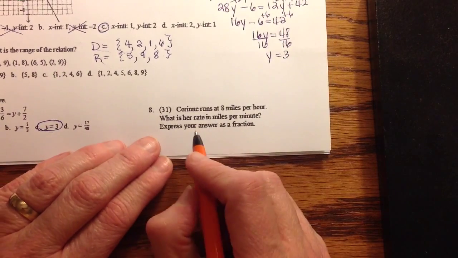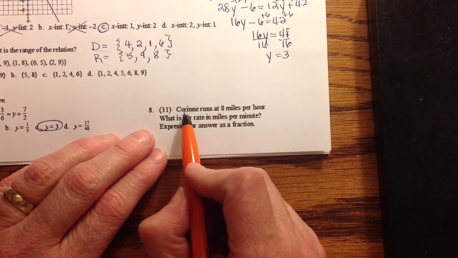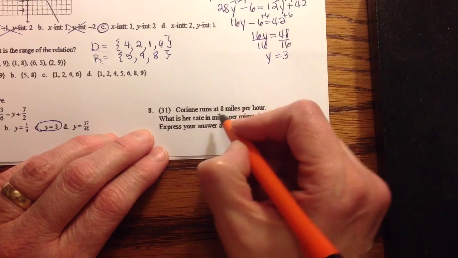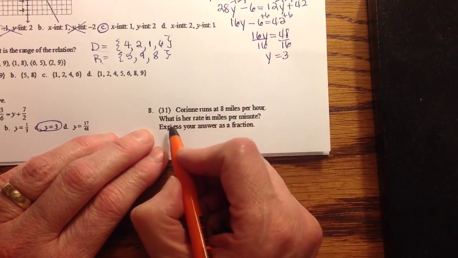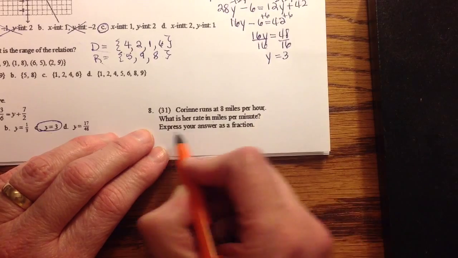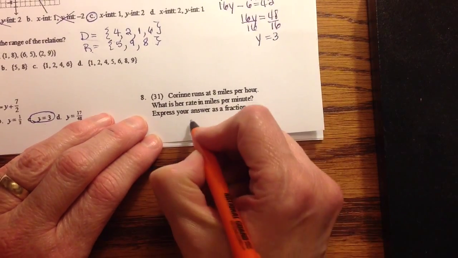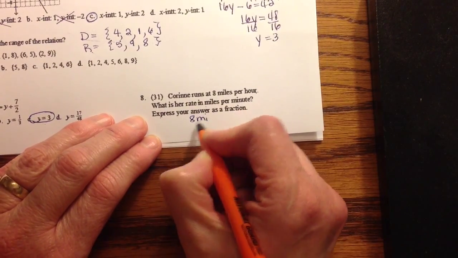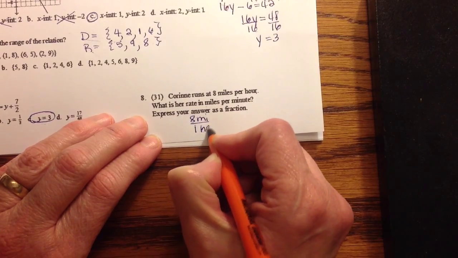Okay. Number 8. Corrine runs at 8 miles per hour. What is her rate in miles per minute? Express your answer as a fraction. So I've got 8 miles in 1 hour.